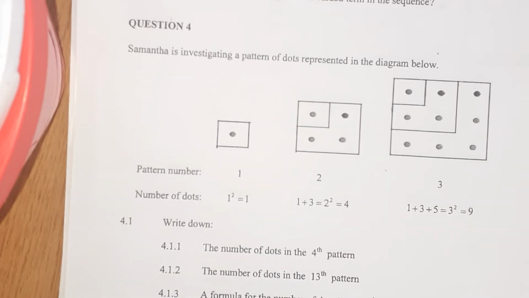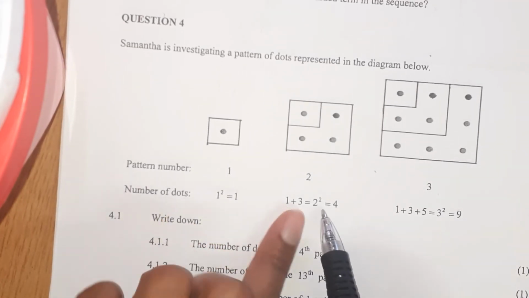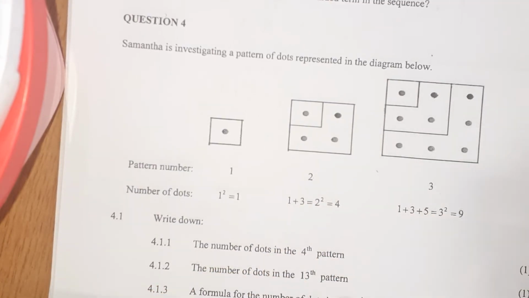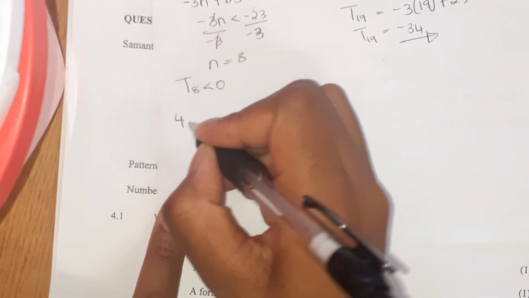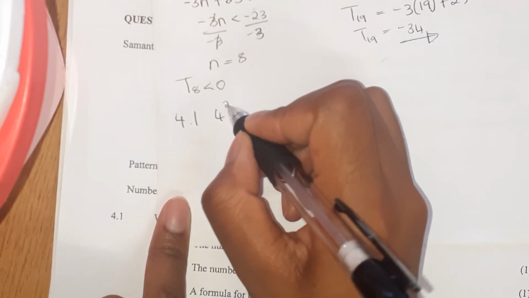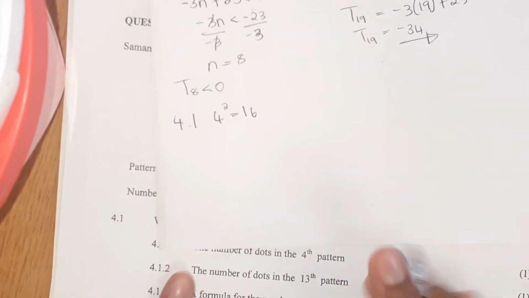So this is 1 to the power of 2, here we have 2 to the power of 2, 3 to the power of 2, which means the 4th pattern, 4.1, will have 4 to the power of 2, which means 16 dots.